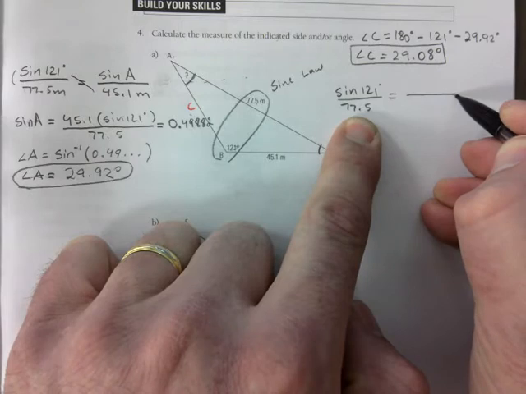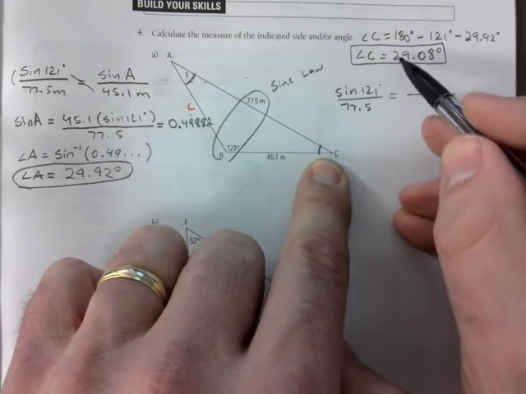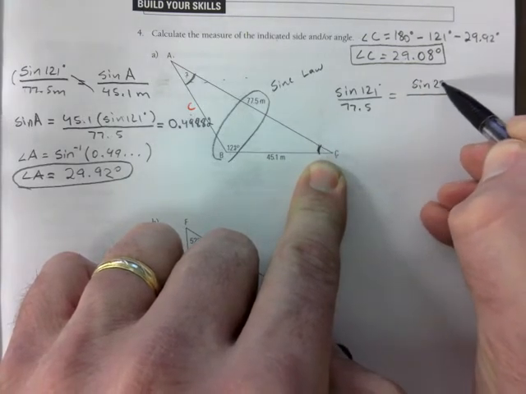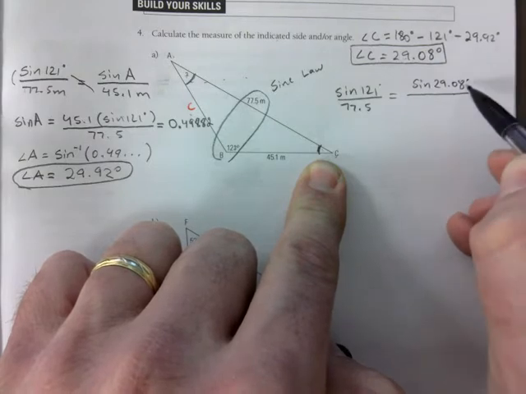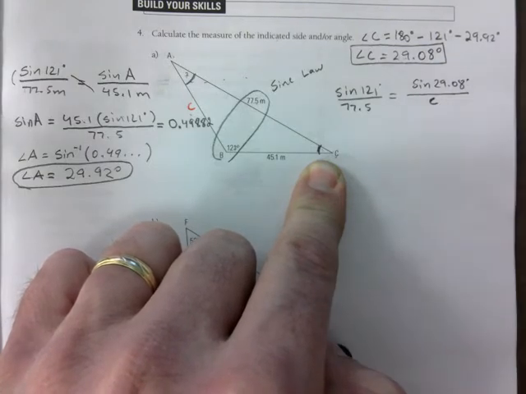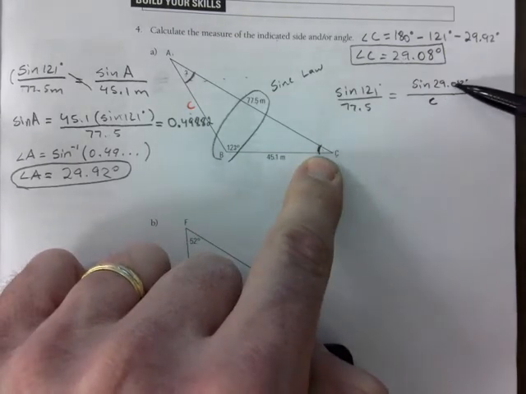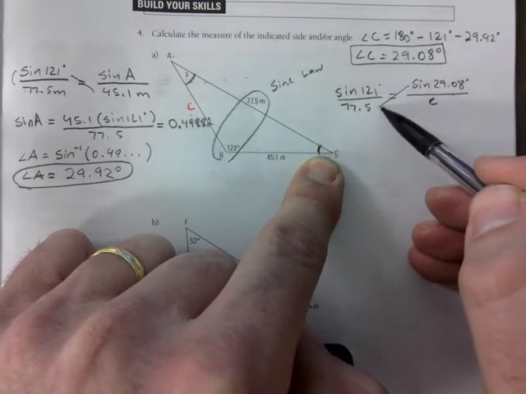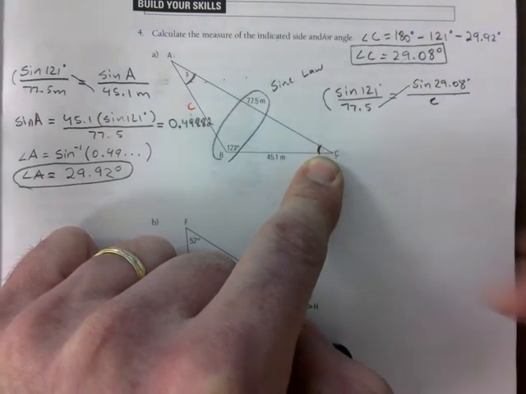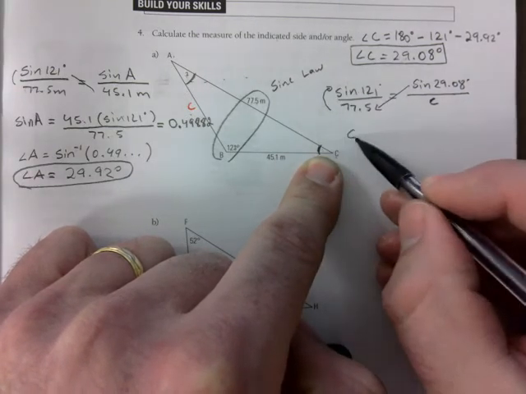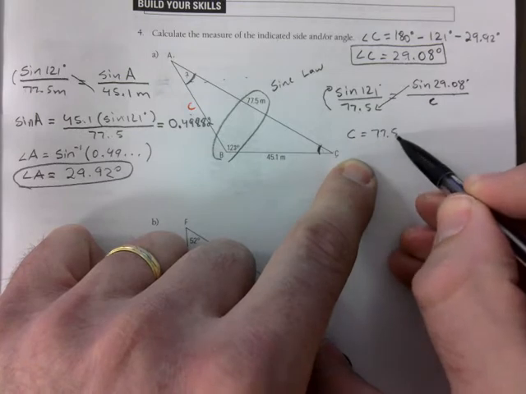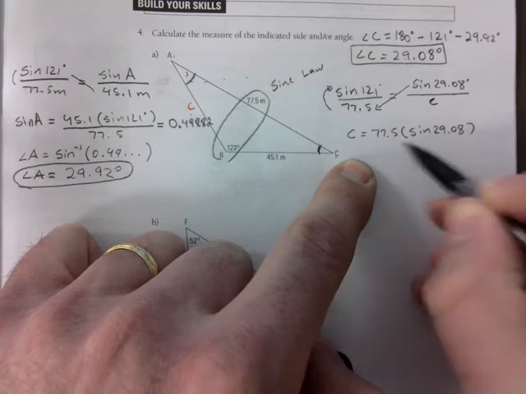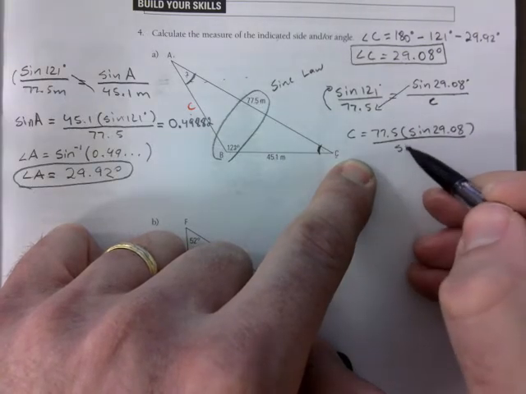And now I'm going to use this angle here, which is the measure of that angle. So I'm going to go sine of 29.08 degrees over side C, okay? So this angle is across this side, right? And then you cross multiply this way and you divide that way, right? So cross multiply and divide. So C is 77.5 times, these are multiplying, and then I divide it by sine of 121.